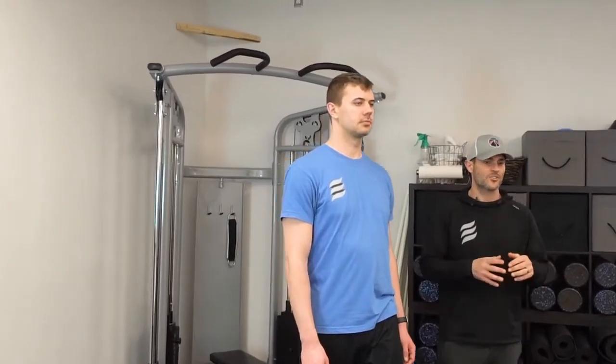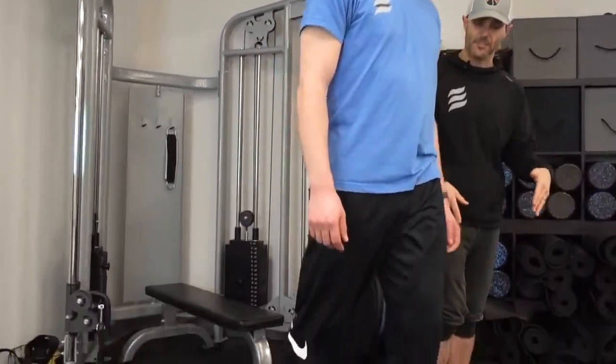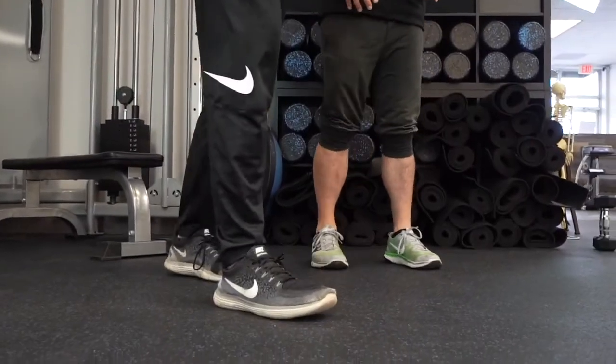And we're going to do that by changing our position. So Ryan's going to go from his left foot leading to his right foot leading. He's going to go into a split stance.